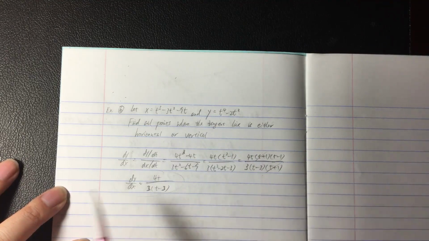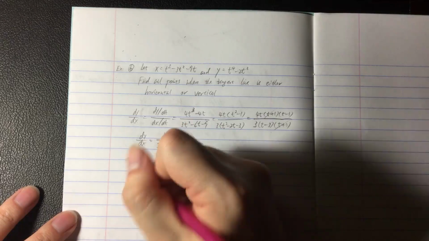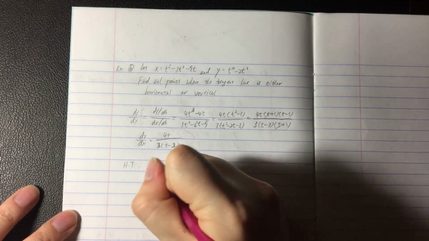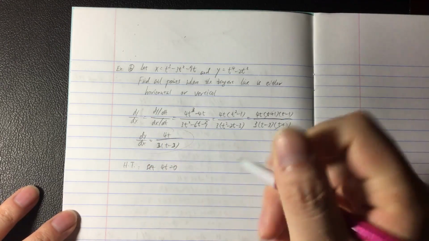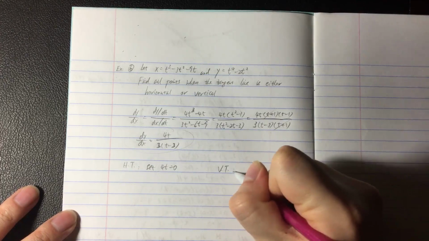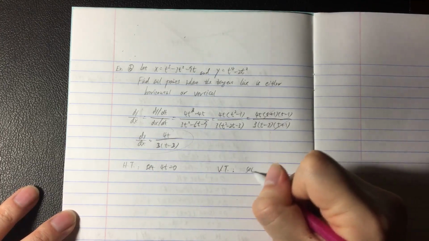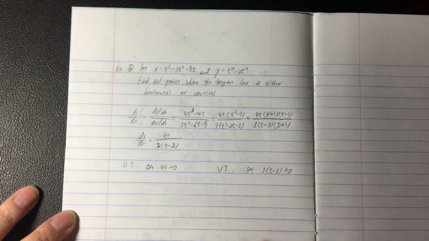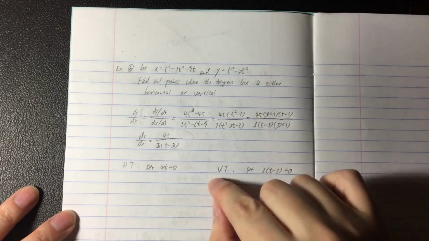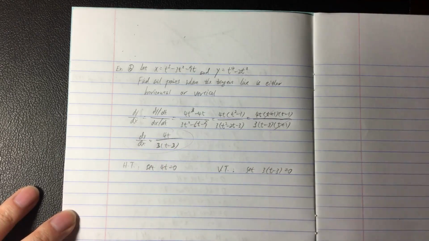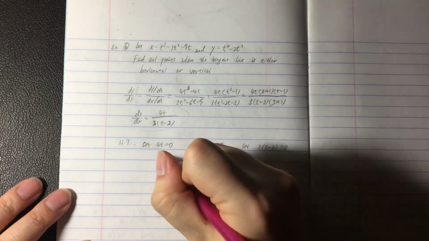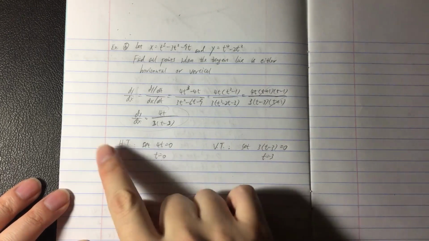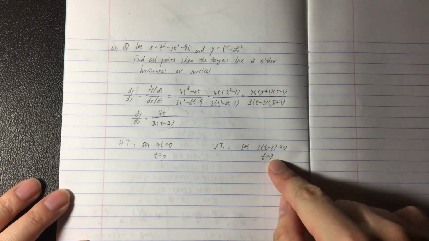Then, for a horizontal tangent line, we set the numerator equal to 0. For a vertical tangent line, we set the denominator equal to 0. Because a horizontal tangent line occurs when the derivative is 0, and a vertical tangent line occurs when the derivative is positive or negative infinity. Solve the equation for t. I get t equal to 0, t equal to 3. That means when t equals 0, there's a horizontal tangent line, and when t equals 3, there's a vertical tangent line.